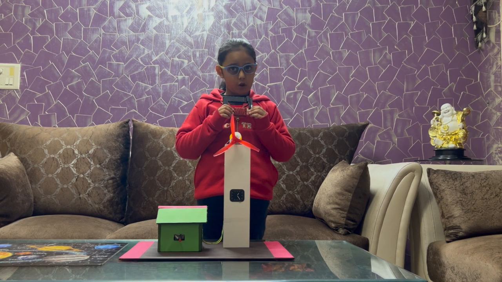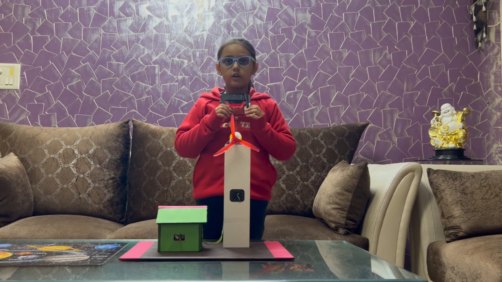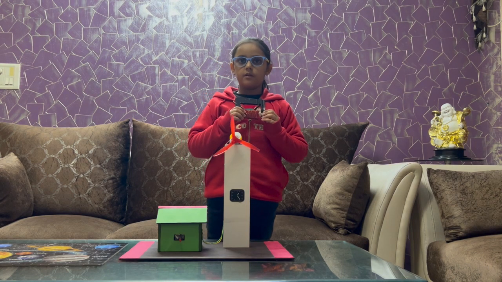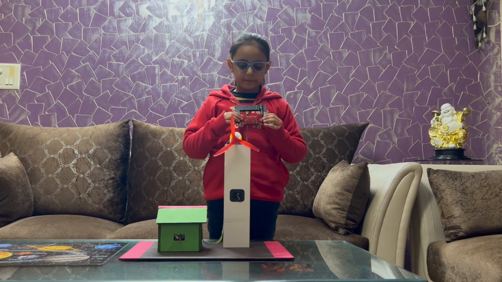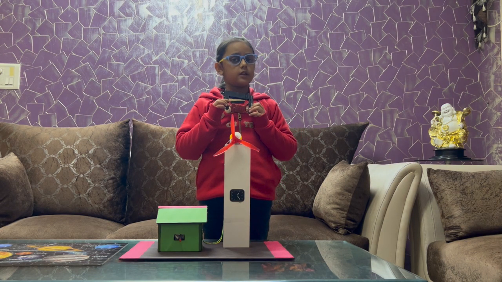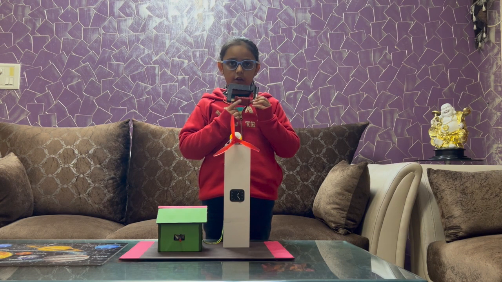From those pylons it goes to another transformer, and from that transformer it is delivered to our house and lights up the bulb and fans. Once a setup of coil of copper wire and magnet is ready, the main thing is to rotate this coil of copper wire.